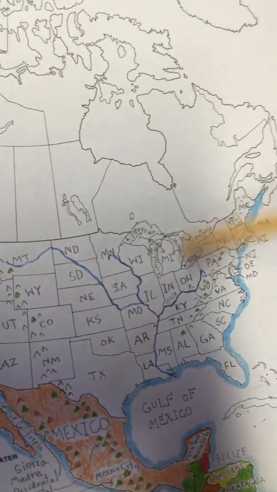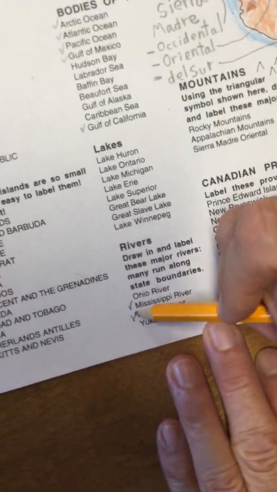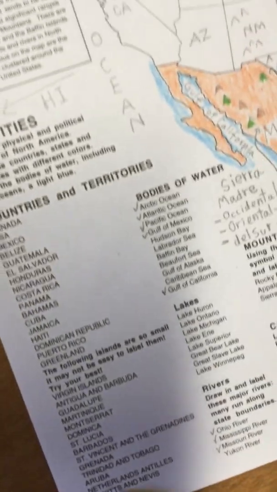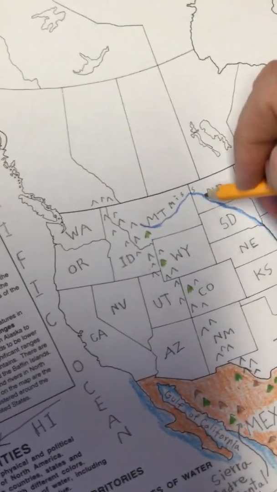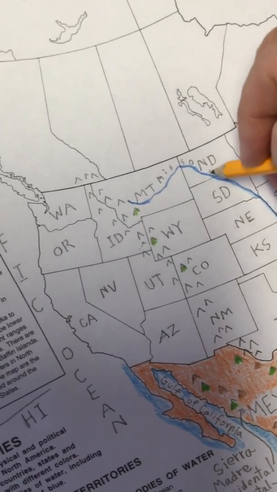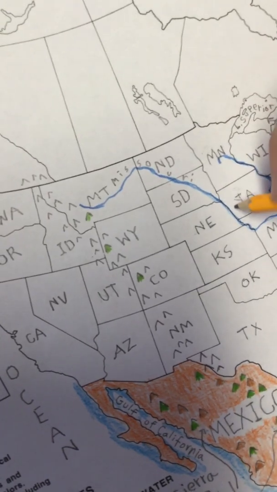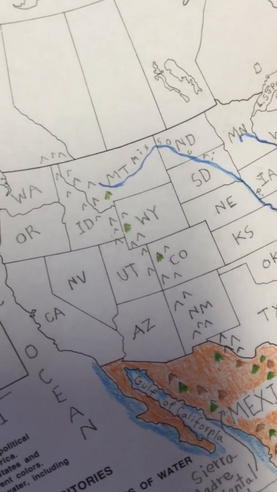And we've got the 3 rivers. We can check those off in the list. Mississippi, Missouri, and the Ohio. I didn't label the Missouri. Let's do that. M-I-S-S-O-U-R-I River R. I'll just put R period.